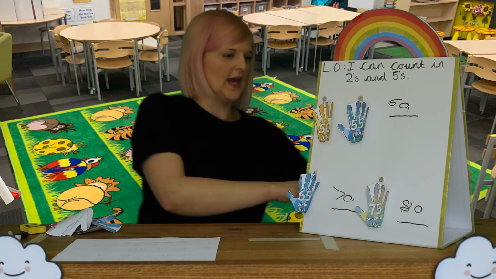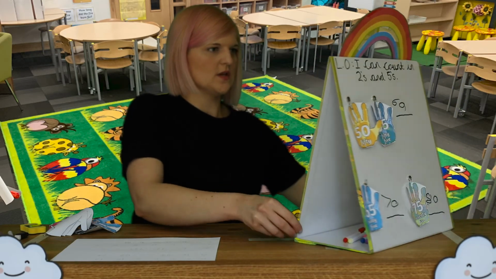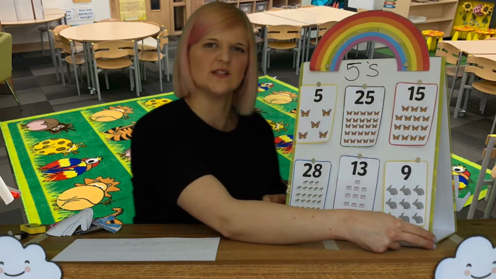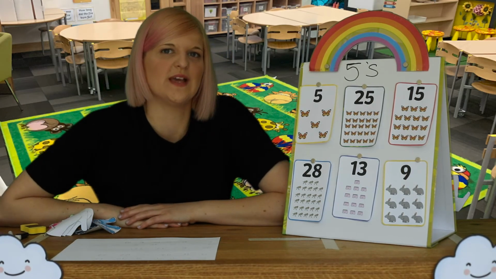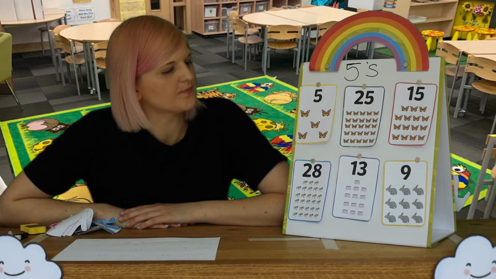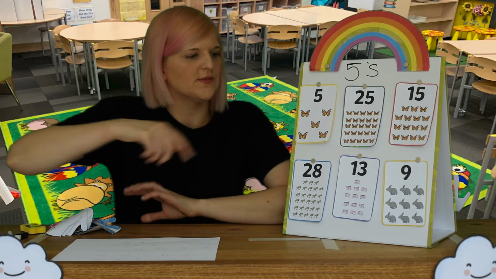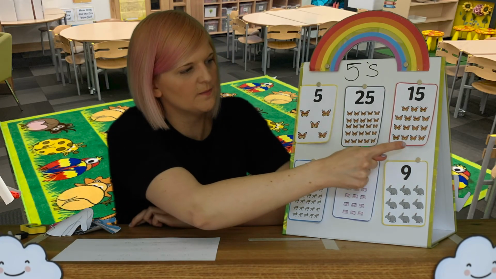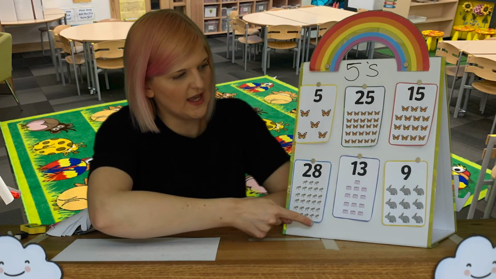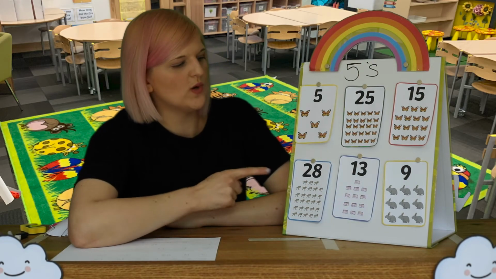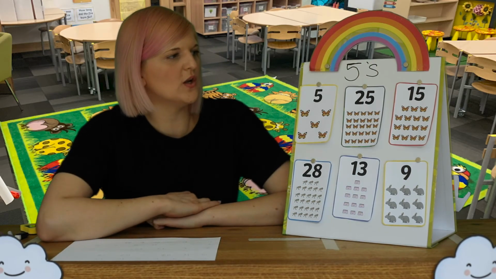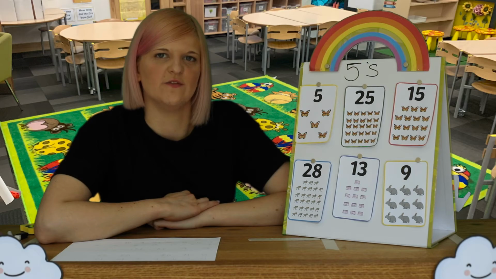Okay, now we've got some numbers on the back of my board. Now some of these numbers belong to the 5 times table. They belong when we count in 5's. Some don't belong. So we've got 5, 25, 15, 28, 13, 9. I want you to write down which numbers on my board belong to counting in 5's. Off you go.